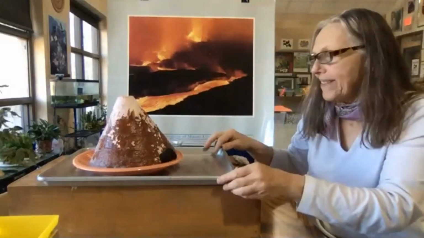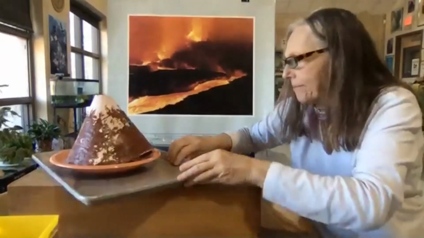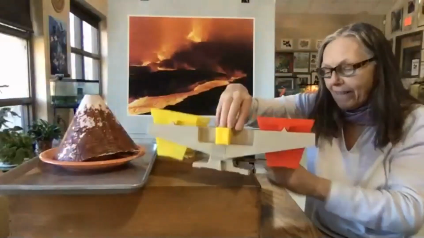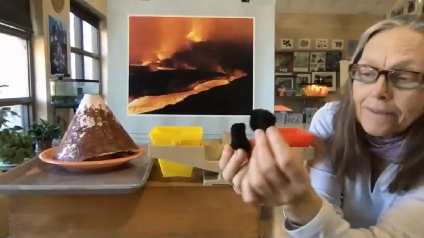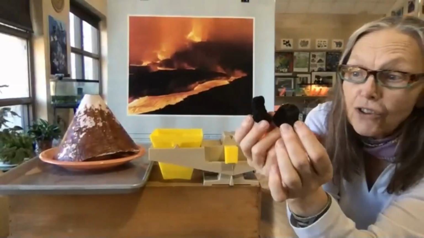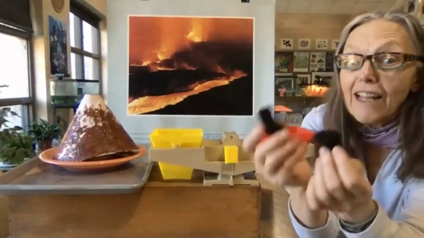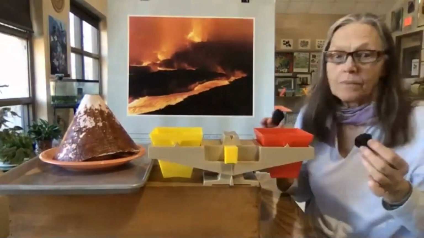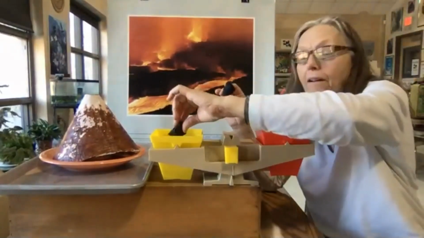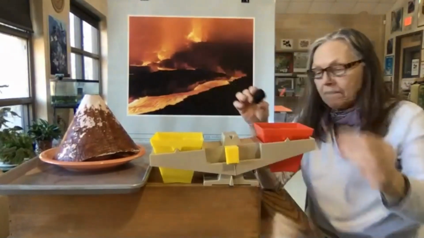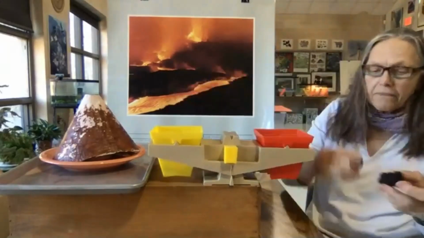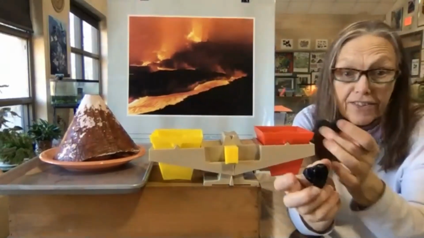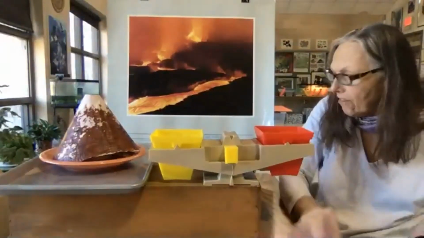I've got my 3 samples here. Let's compare them. Let's use that pan balance again. We're not going to weigh them by grams. We're just going to compare them. So I've got my 2 black ones here, the obsidian and the scoria. Now, which one do you think is heavier? They're about the same size. Can you make a prediction? Let's put the obsidian right there. Whoa. And then the scoria, not even close. So the obsidian was clearly heavier than the scoria. So that's the heaviest one so far.